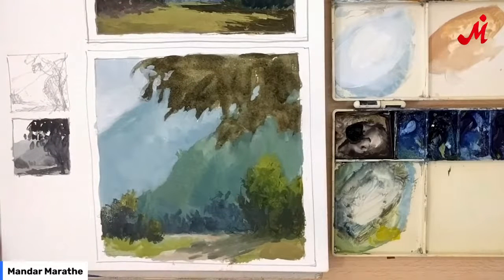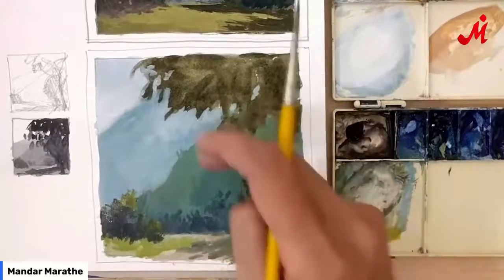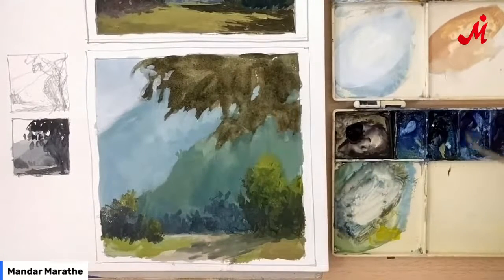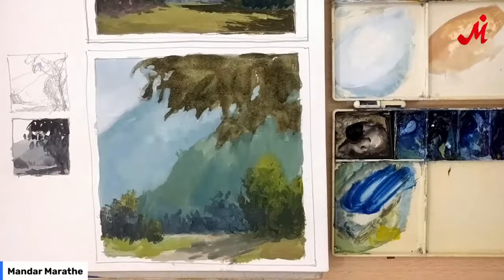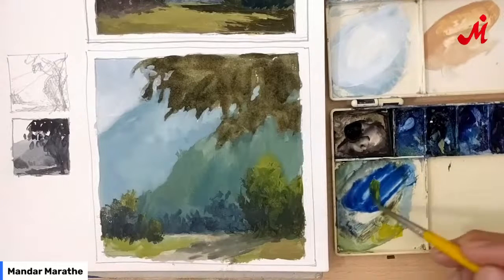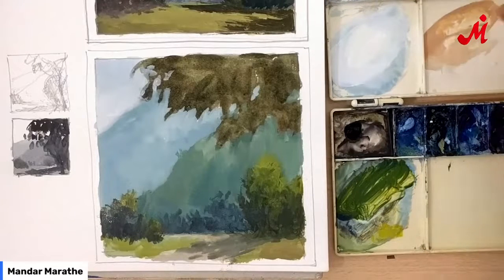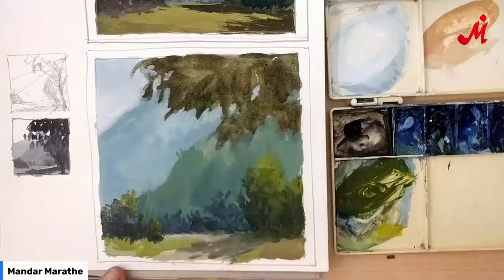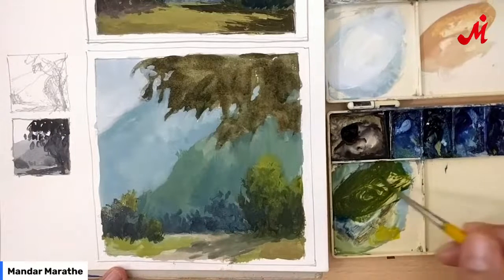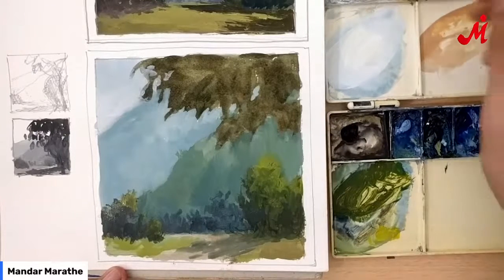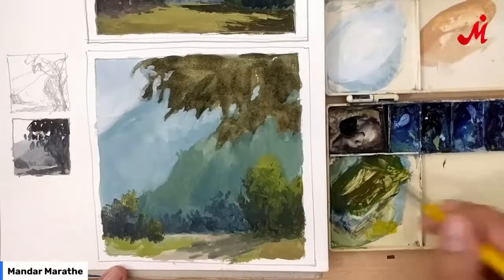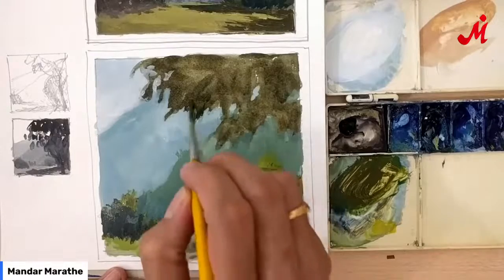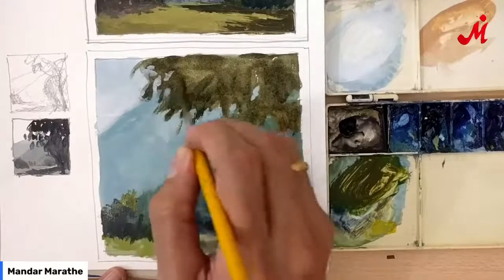But let's keep painting. So now it's time to add the foreground details. So again, I need a dark color, but it has to be a green. So I'm mixing blue and yellow and brown, and let's see how this looks. This is exactly the same value which I had painted earlier, but because now we have two layers, one upon the other, this will be much more opaque.